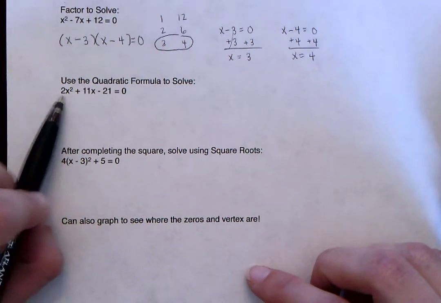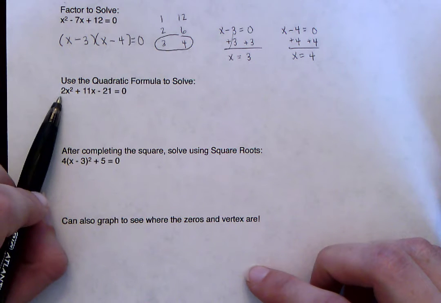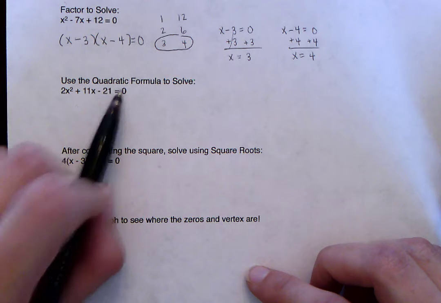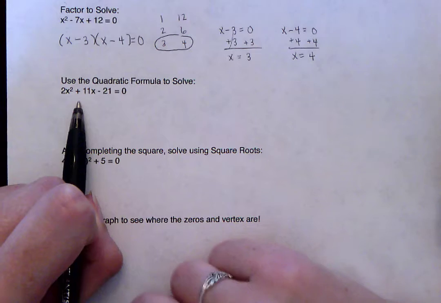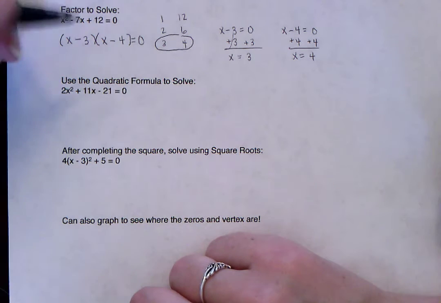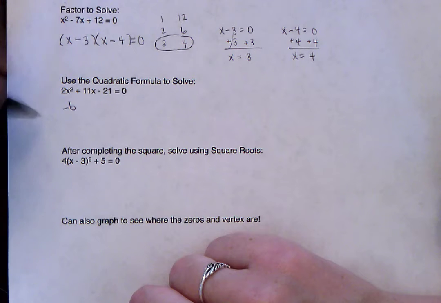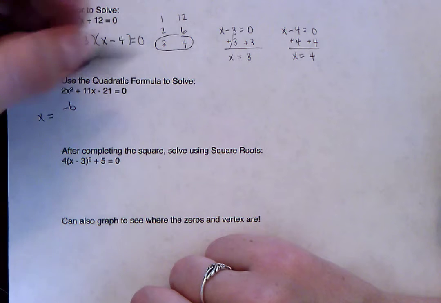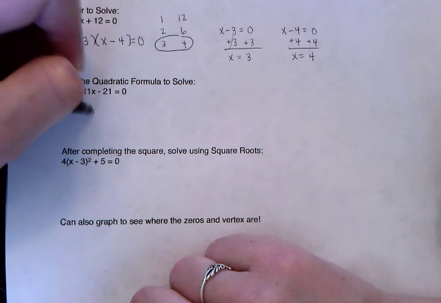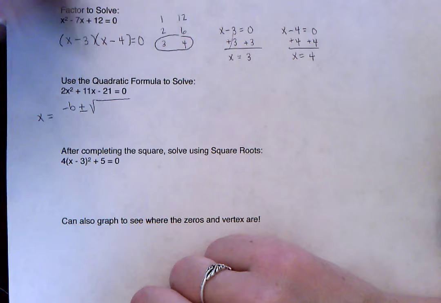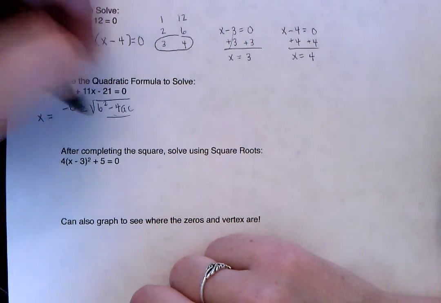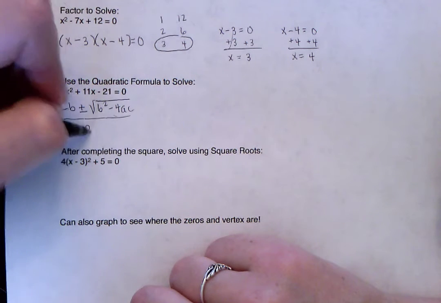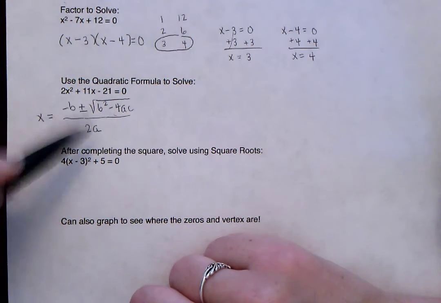The other one that I wanted to go over that I know you guys just wanted to review was the quadratic formula. We're going to use this when we do an application next. So remember, the quadratic formula, it's a way to find the zeros, just kind of like factoring. It's just you're using a formula. So negative b plus or minus the square root of b squared minus 4ac all over 2a. And so again, it has a's, b's, and c's.